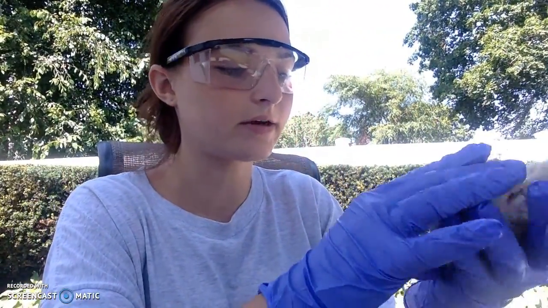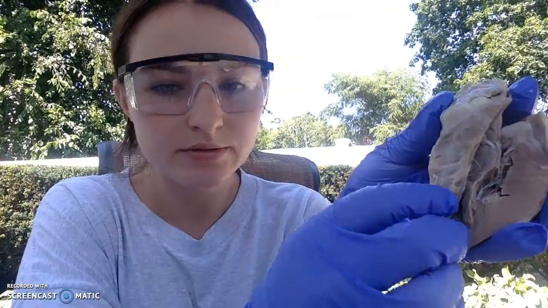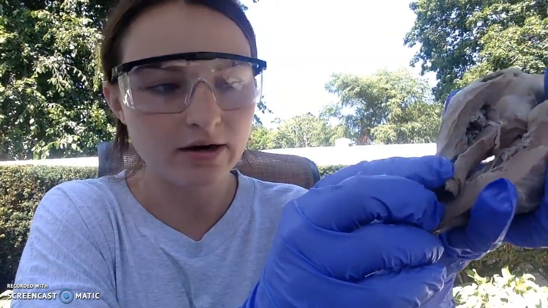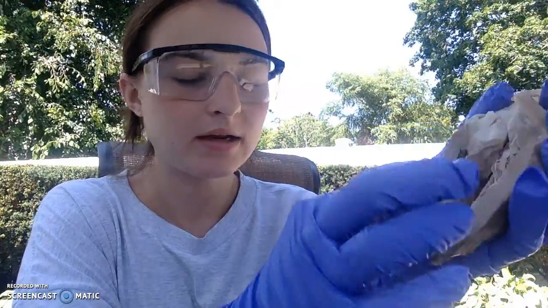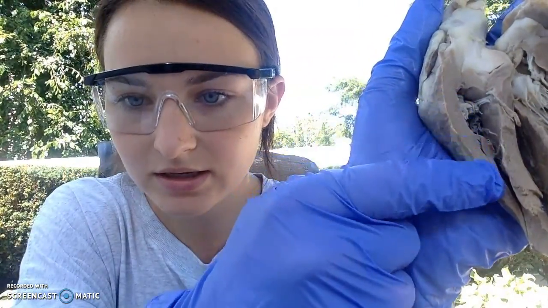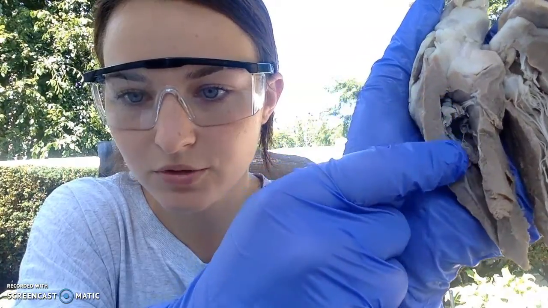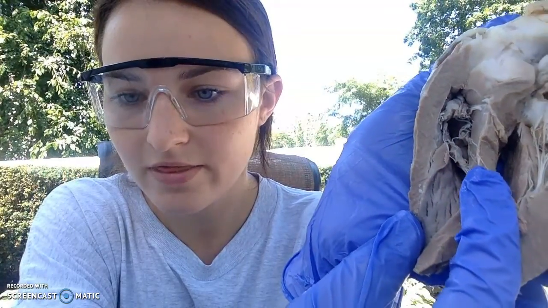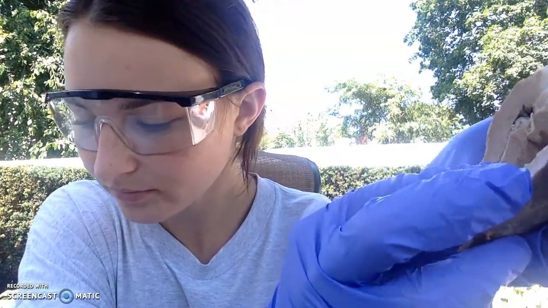So the heart has different layers. We have the epicardium, which is the outermost layer, and I left a little tiny piece on here. It's just a thin outer layer around the heart. And then you can see better here the myocardium, so it's the middle portion of the heart. And then the most interior portion of the heart, you can see it in here, that would be the endocardium.